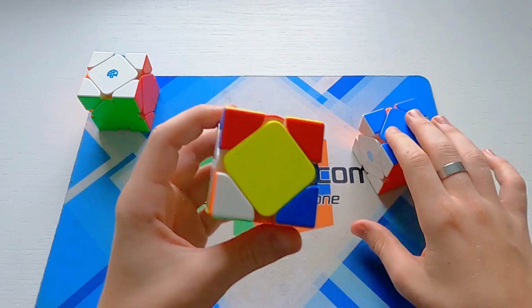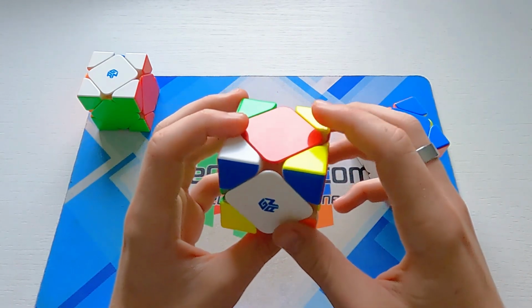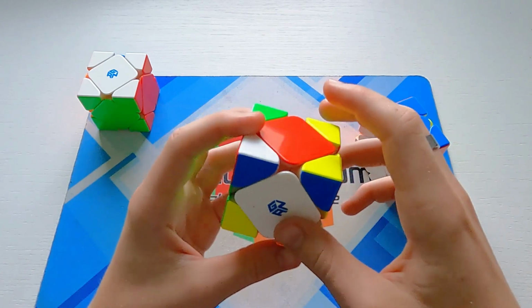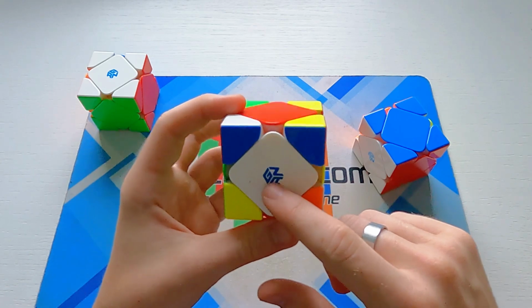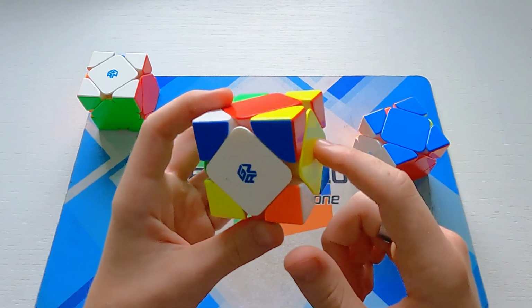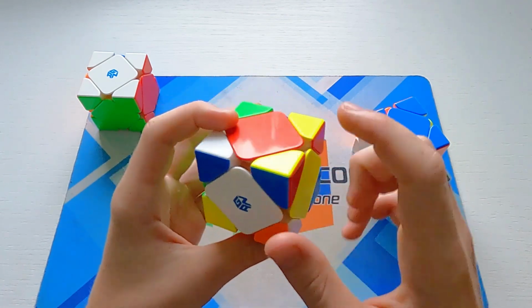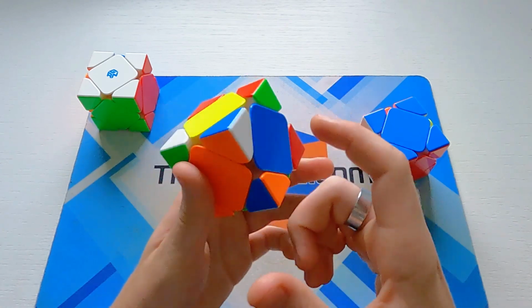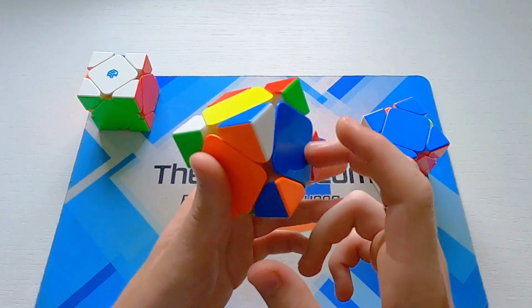And for that one, for example, let's trace the red one. The first move moves it here, the second move, nothing happens, and the third move moves it here. Now I'm gonna look at the yellow one. The first move moves it here, the second move moves it here, so it's opposite, and the third move, nothing happens.